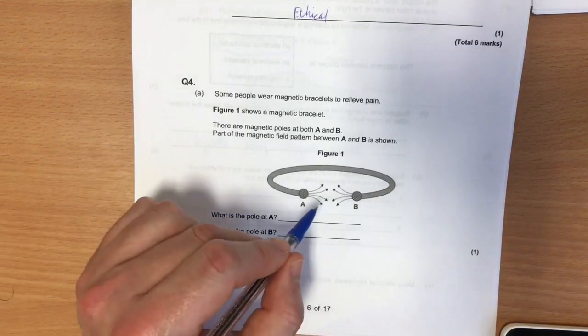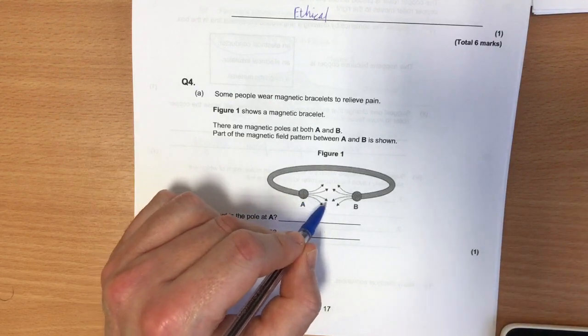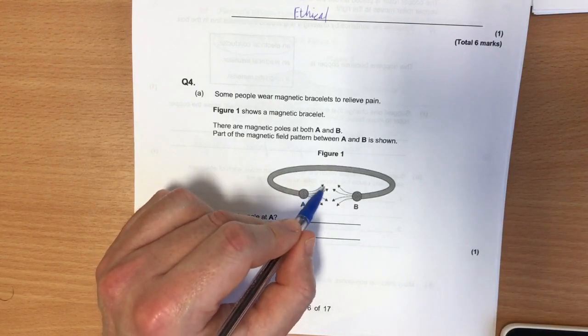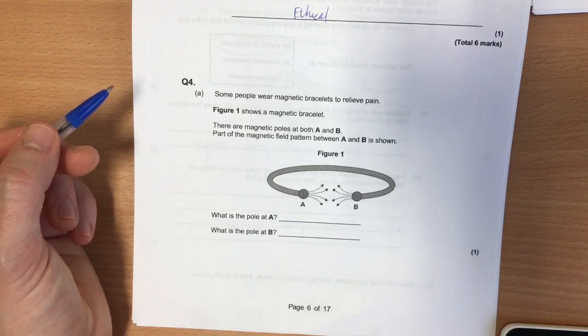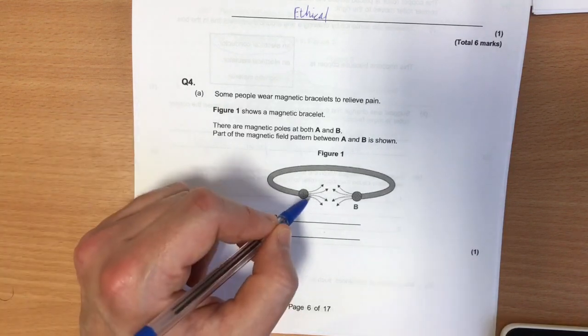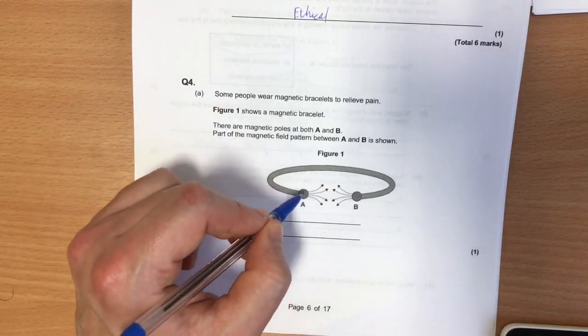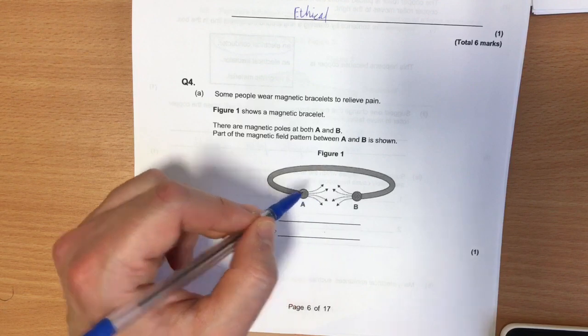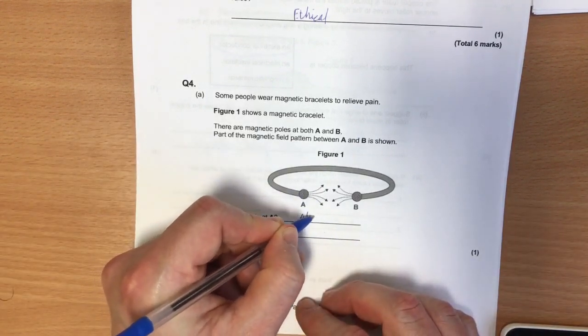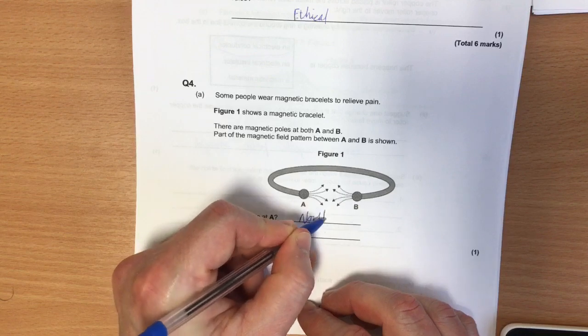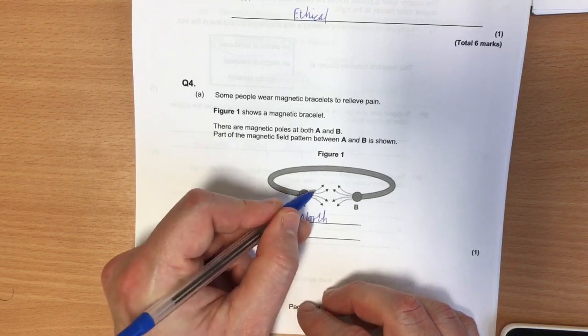What you have to notice is that the magnetic field lines have arrows drawn on them. And really this is a question about the direction of magnetic fields, which you have learnt flow from north to south. So these magnetic field lines at A are moving away from A, so that means A must be a north pole because the magnetic field lines are flowing away.